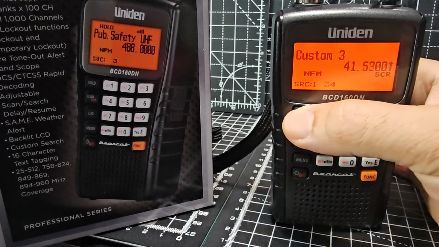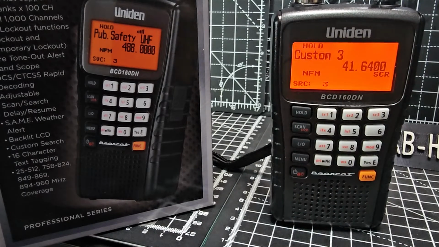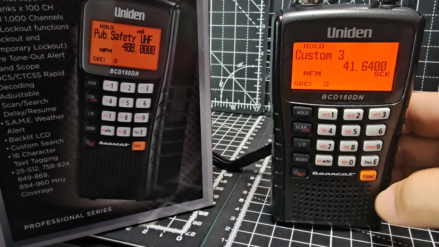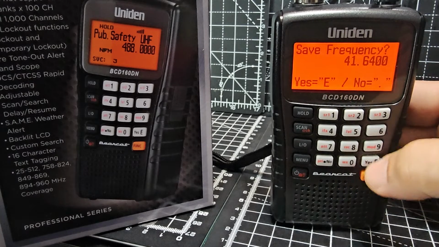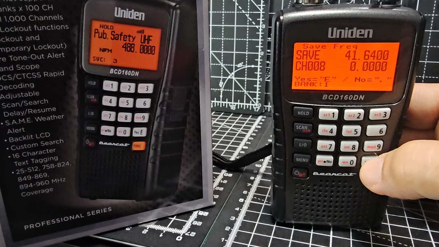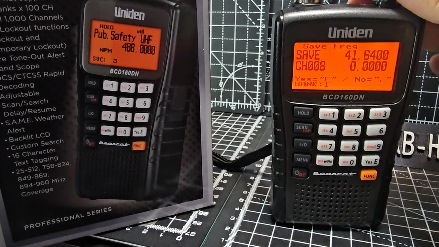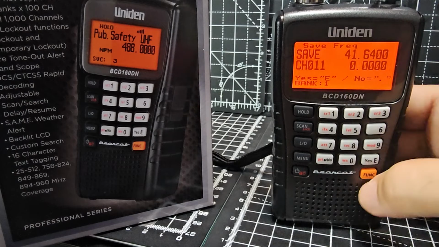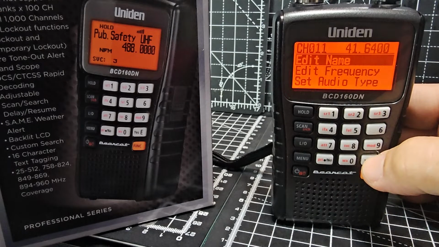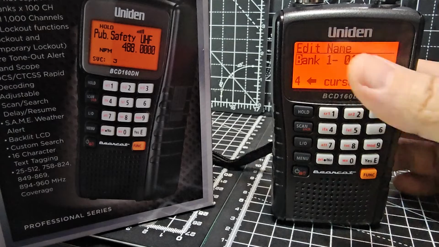So if we press hold a minute, now remember, in the hold position you can go enter and start to save channels. Just go enter again and again, choose the channel where you want it to go. You can see that the channel's blank there. Just go enter. You can go enter again, give it a name.